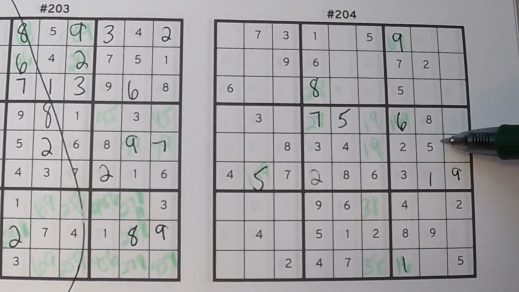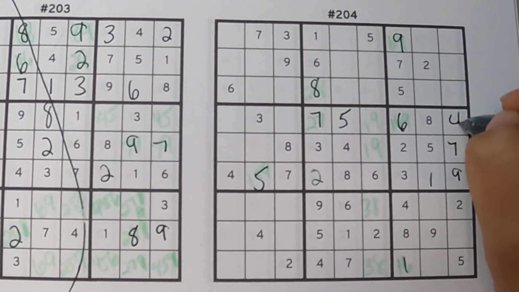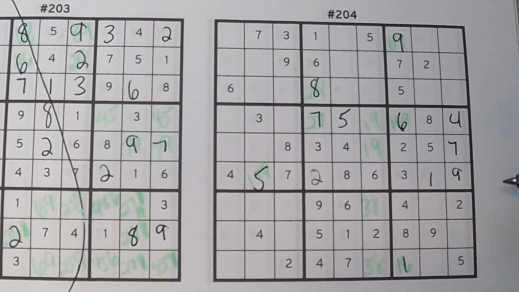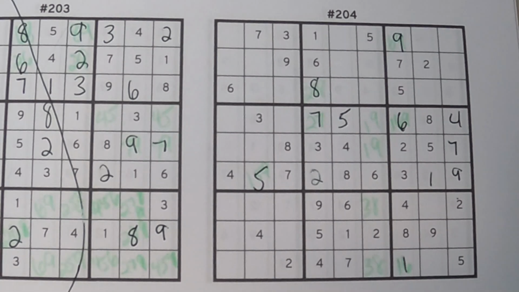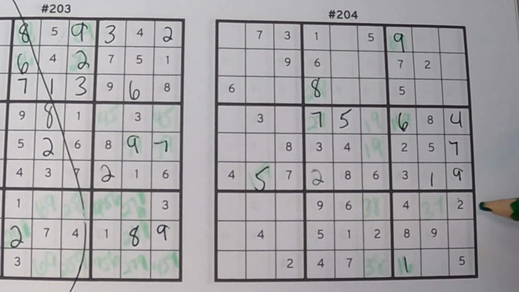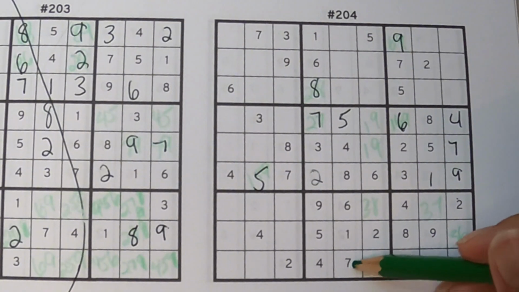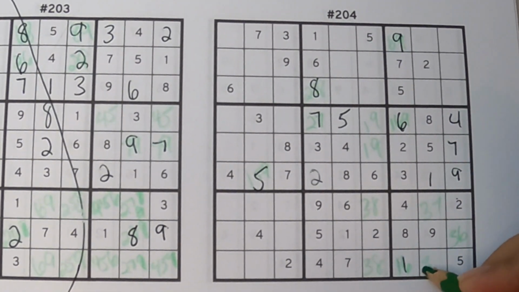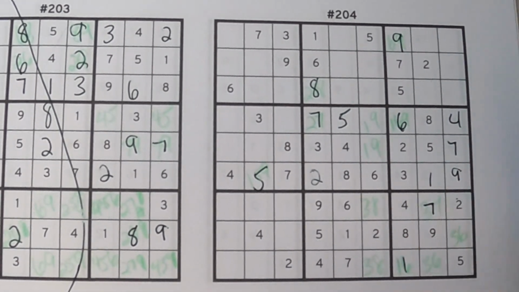So for this box now, we're missing 4 and 7. We've got a 4 here, so 7, 4. For this box now, we're missing 3, 6, and 7. We've got a 6 here, so 3, 7. 7 here, so 3, 6. And that means the only place our 7 can be in that box is here.